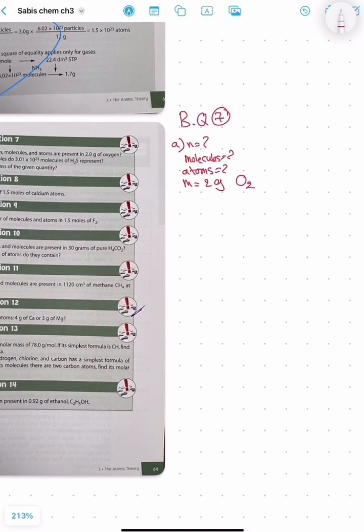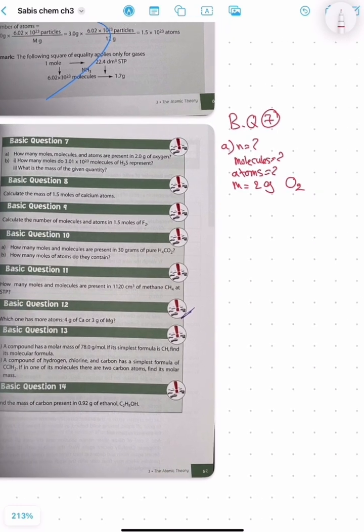Basic question 7. What do we have? For A, how many moles? Number of moles are unknown. How many molecules? Number of molecules are unknown. And atoms are also unknown. Present in 2 grams, so we have the mass, 2 grams. Of which element? Oxygen. Oxygen is not O. Do not forget, in nature it's O2. This is very important. If you consider it as just O, everything will be wrong.